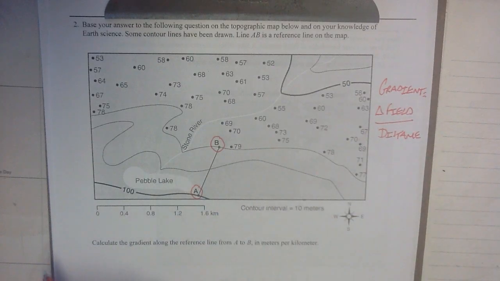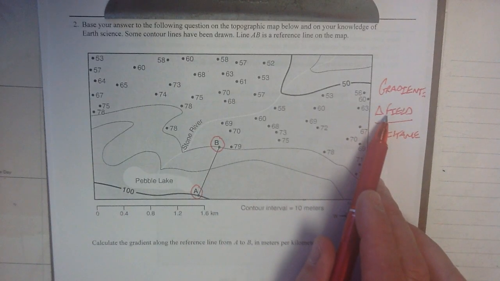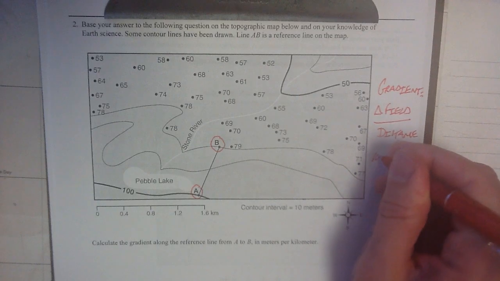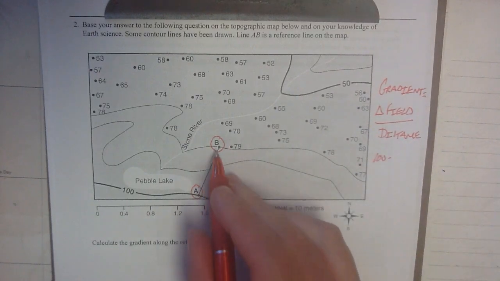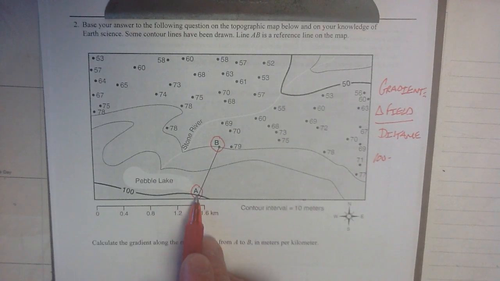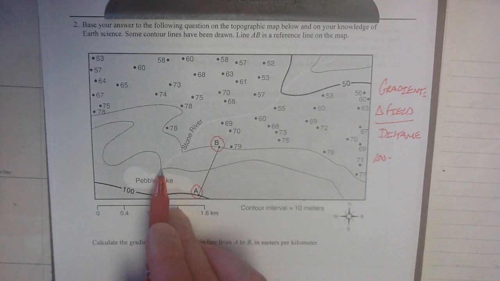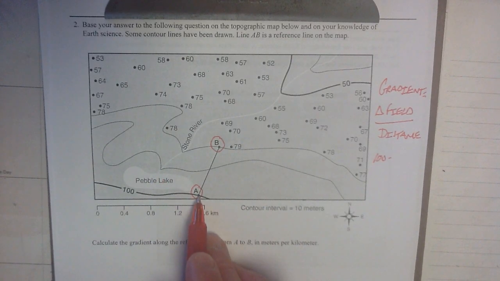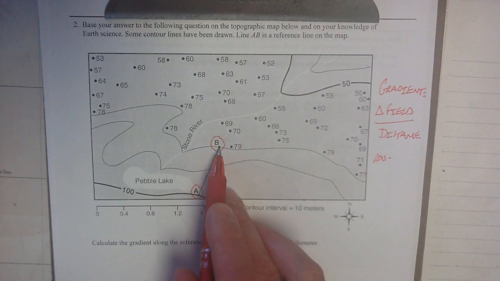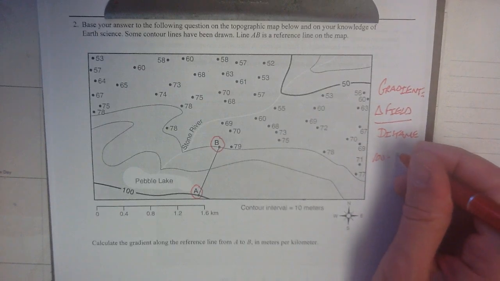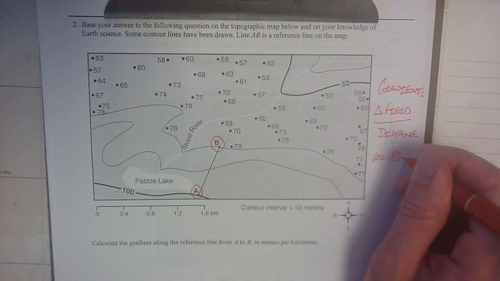But back to our gradient, our change in field. For the change in field, we're going to look at how much the elevation is changing over a certain distance. Point A has an elevation of 100 meters, and we're going to subtract the elevation of point B. Our contour interval is 10, and since our contour lines are bending upstream here, if this is 100, as I move away from A towards B, I'm moving downhill, so this would be 90 meters. Point B then would be 80 meters.